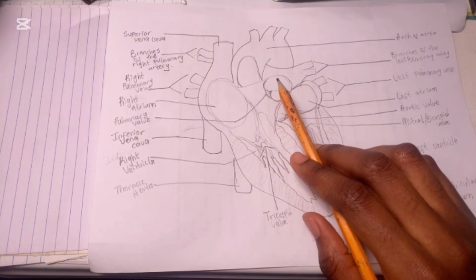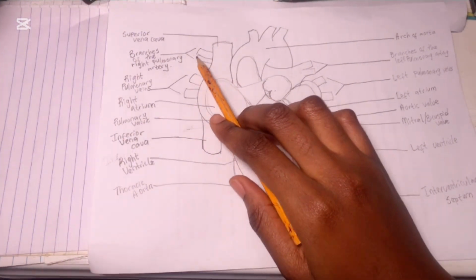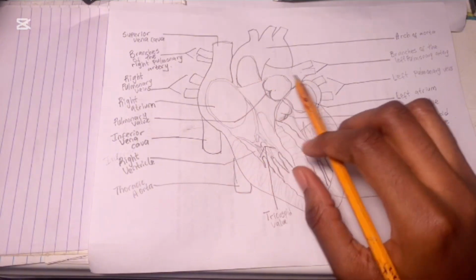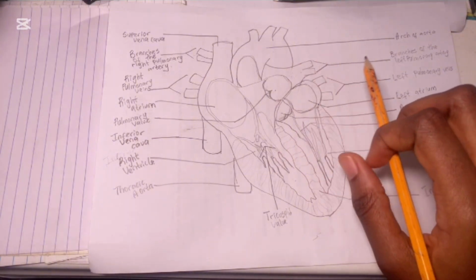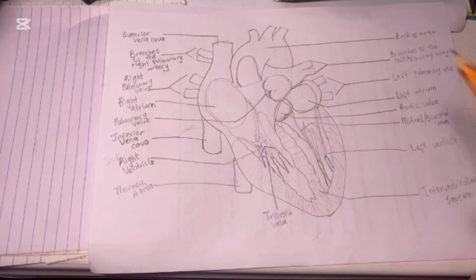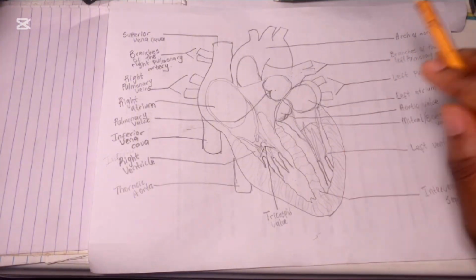Let's take note that the blood that is moving from the pulmonary artery, that is the right and left pulmonary artery, to the lungs, is actually deoxygenated. So it's going to the lungs as gaseous exchange is going to take place in the lungs. It's going to oxygenate the blood.